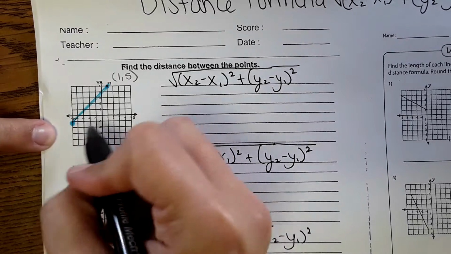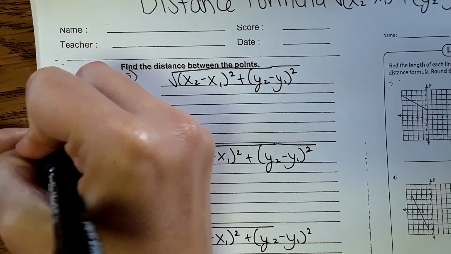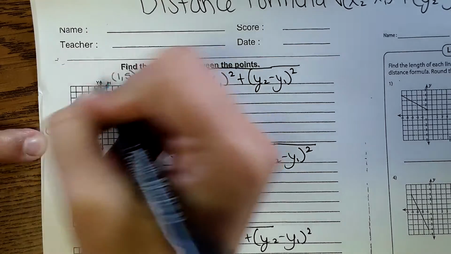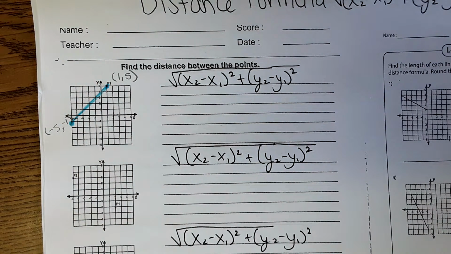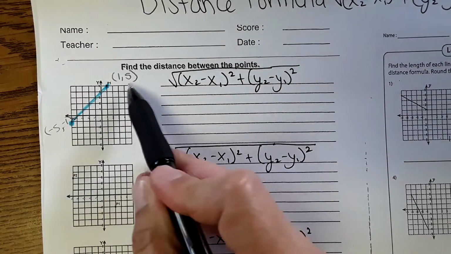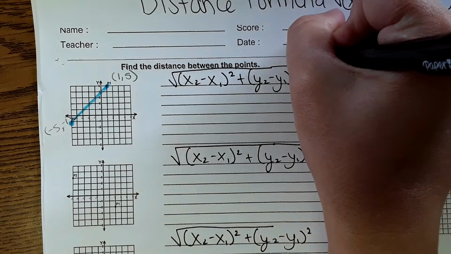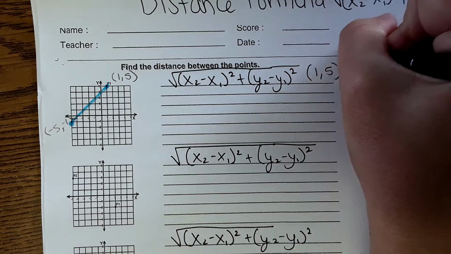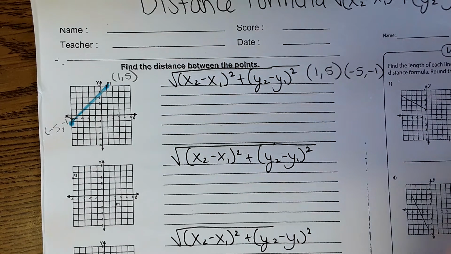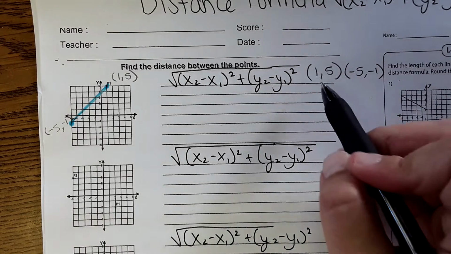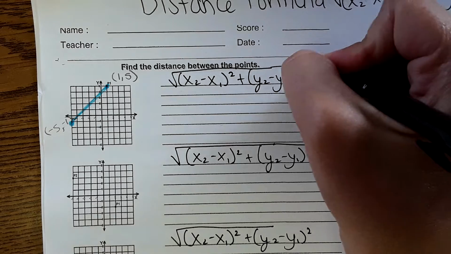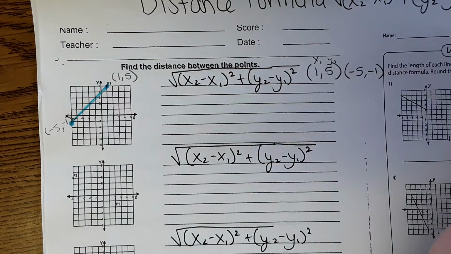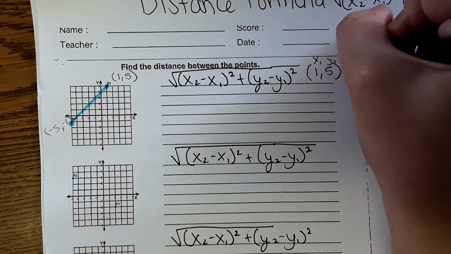Right, and then point 2 right here is at -5, -1. And we're going to use these points to plug into the equation. I'm going to write the points right here, 1, 5 and -5, -1. And then I'm going to label them. So with coordinates, you have your x and your y. So this would be x1, y1. And then your second set of coordinates would be x2, y2.